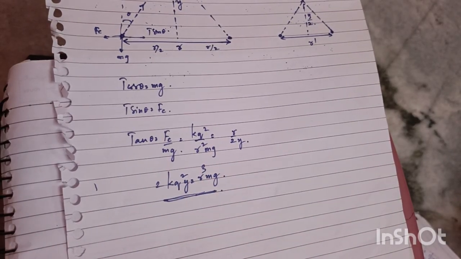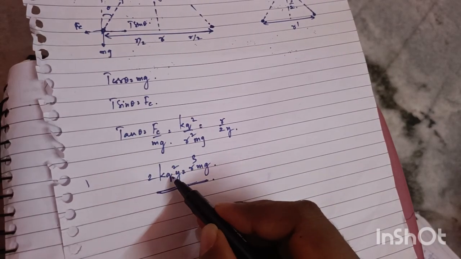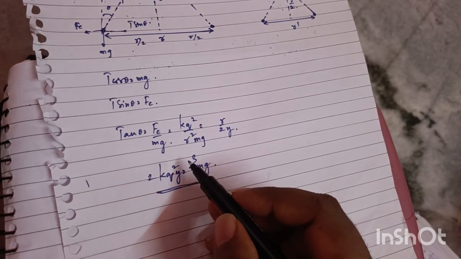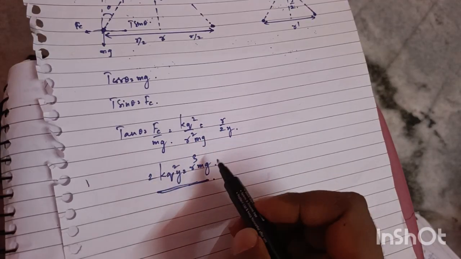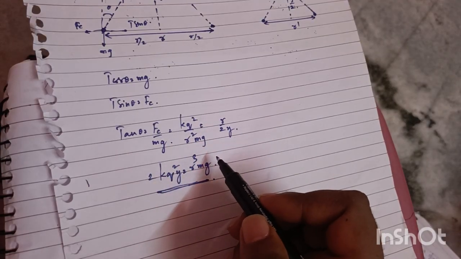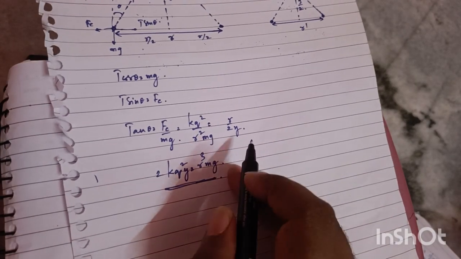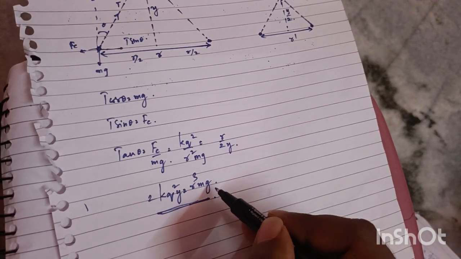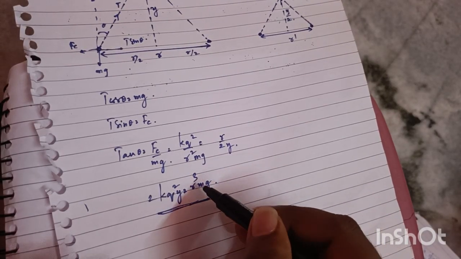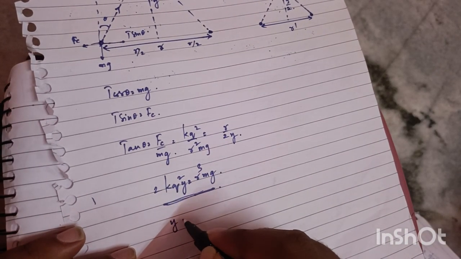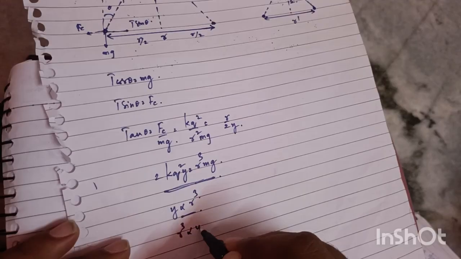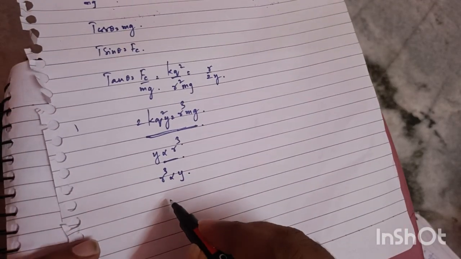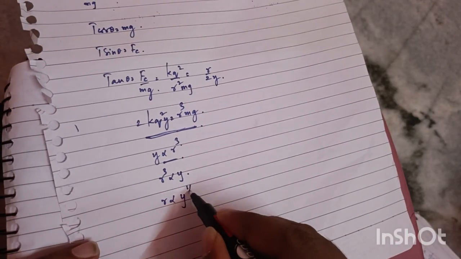So from here we can see there is no charge leak or anything like that, so q is constant, k is constant, 2 is constant, m is constant. There is no mention of mass being changed. g is also constant, so I can write y is proportional to r cube, or r cube is proportional to y, so r is proportional to y power 1 by 3.